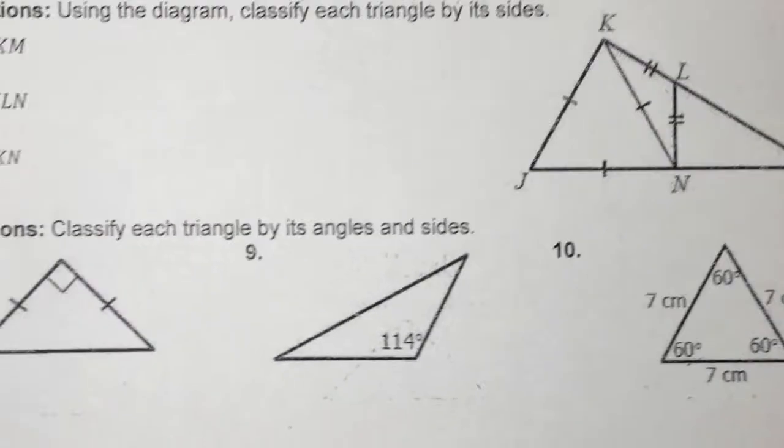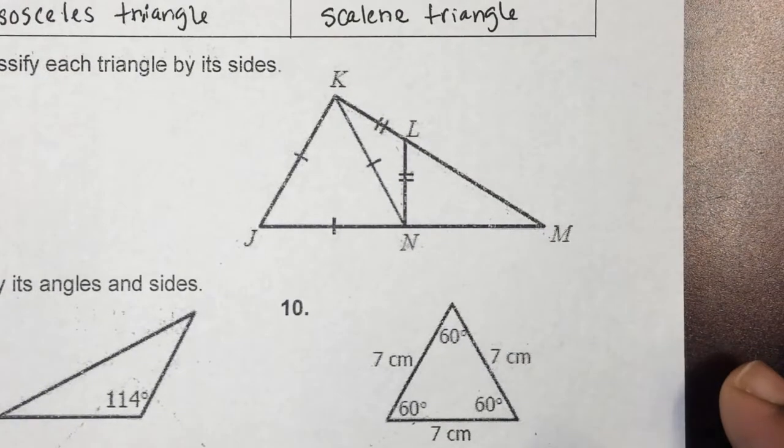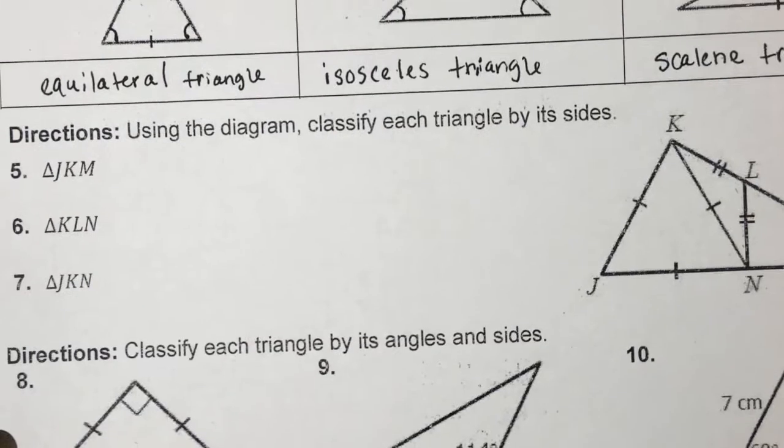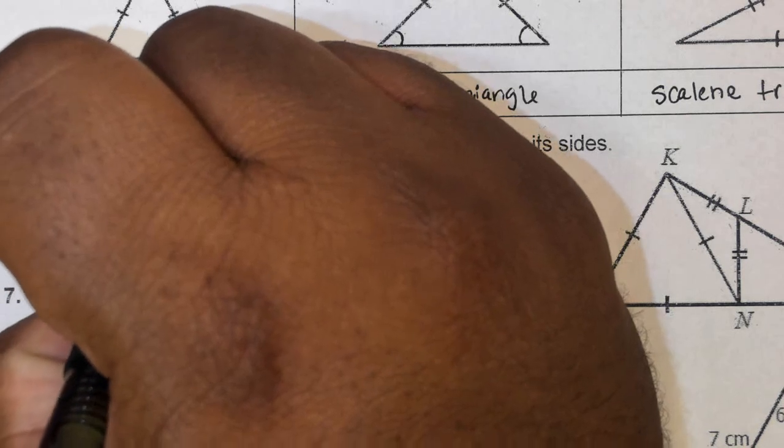Alright, first one is triangle JKM. Victoria, triangle JKM, classified by its sides. It is scalene. JKM would be a scalene triangle.